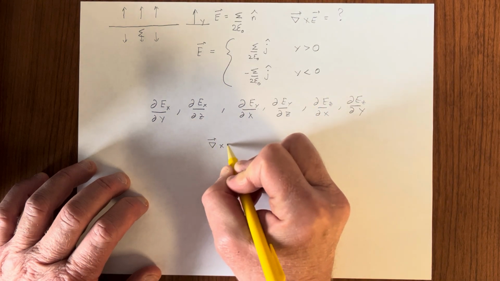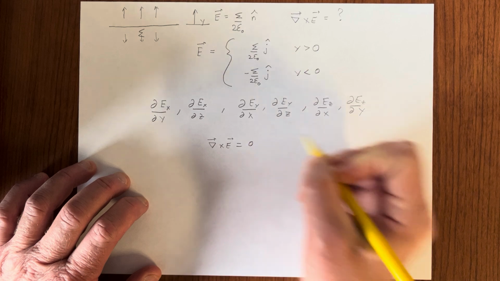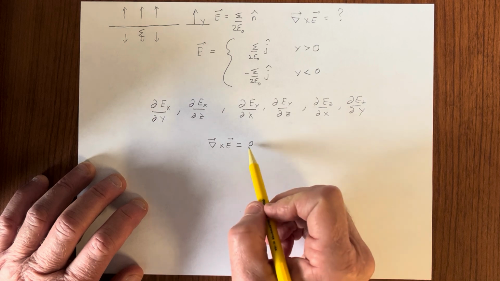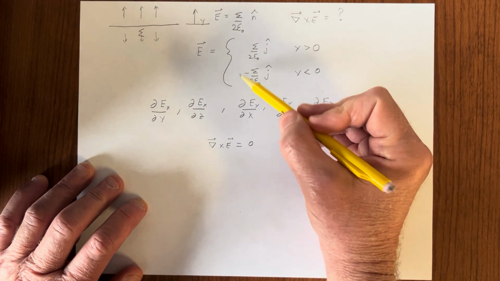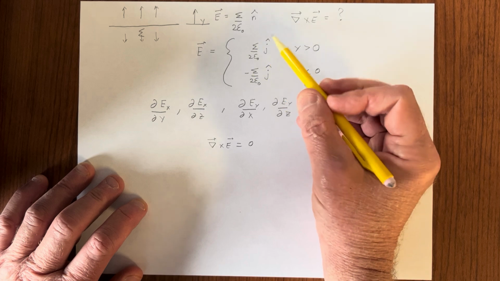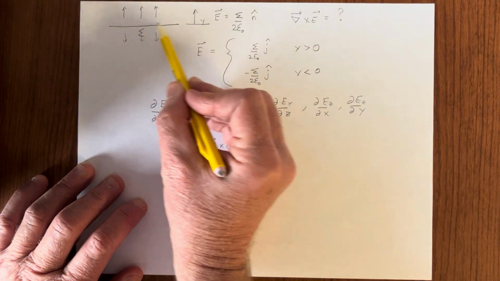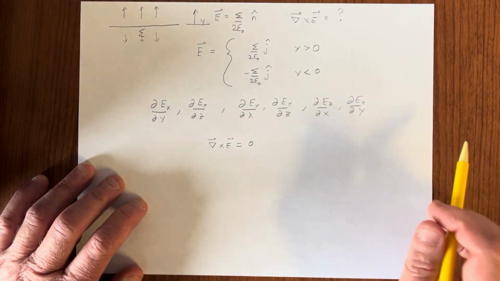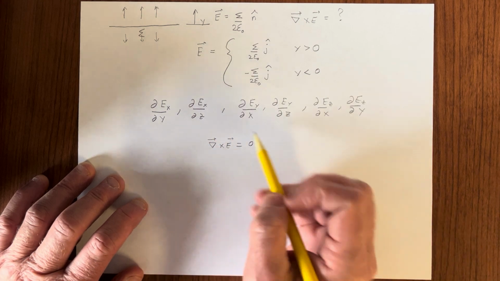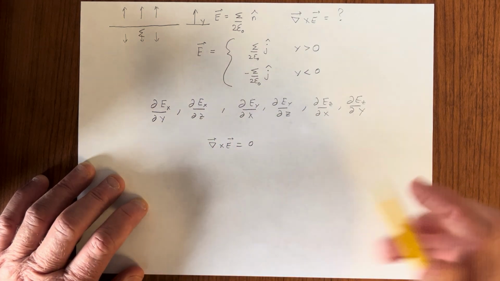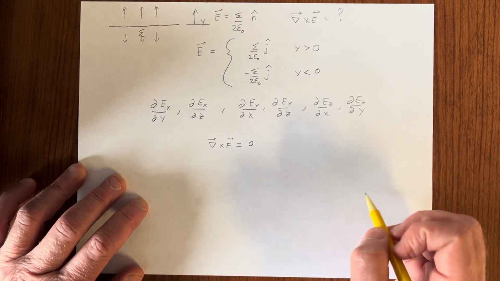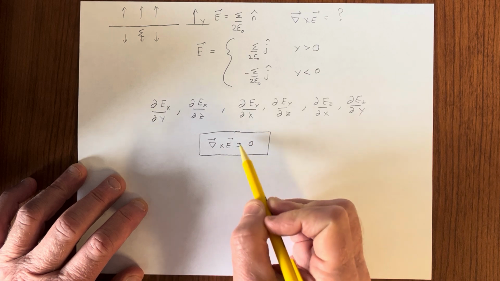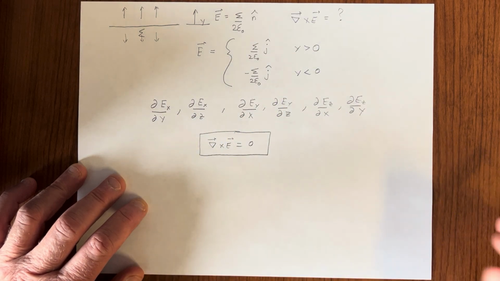So the curl of the electric field is equal to 0, and there's nothing funny going on at the boundary, unlike for the divergence of the field, where we have a jump, right? So the divergence is not 0 at y equals 0 because of this jump, but that jump in the charge density doesn't affect the curl of the electric field. So we have that the curl of the electric field is equal to 0, and we'll see that this is basically a result for all electric fields that are produced by some distribution of charge.